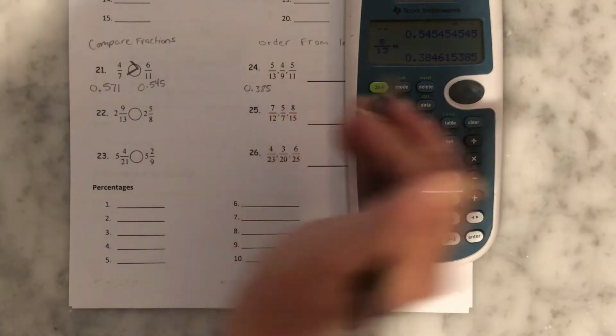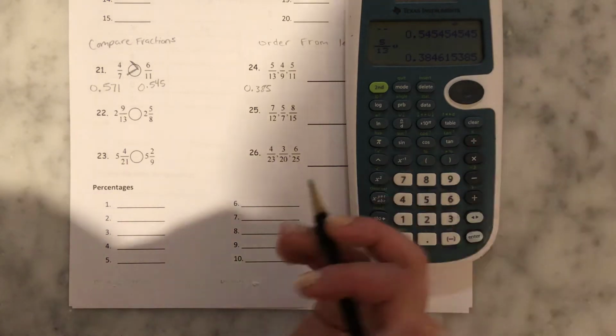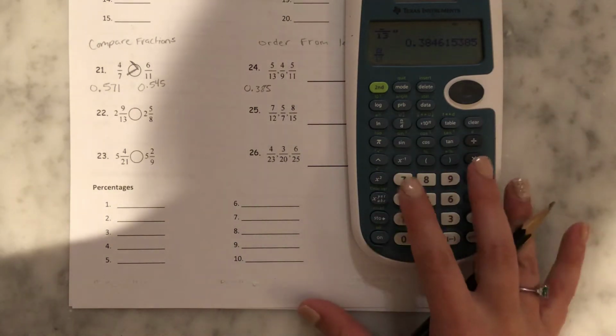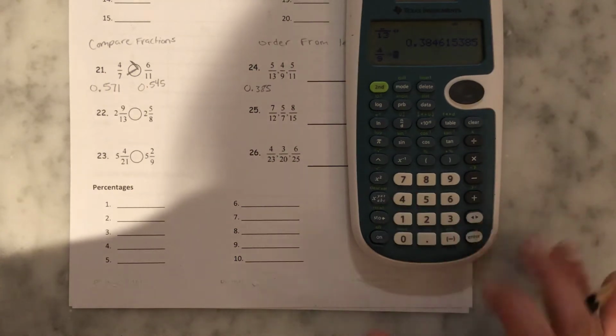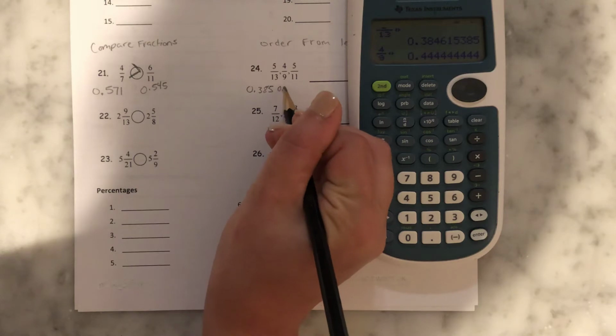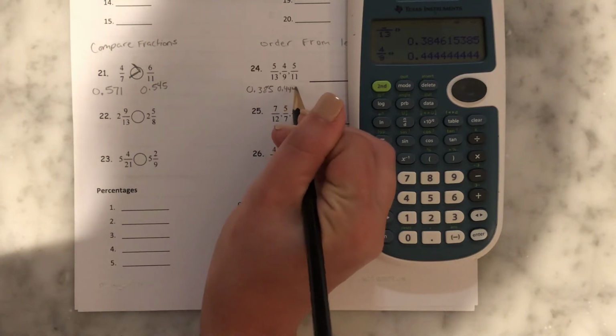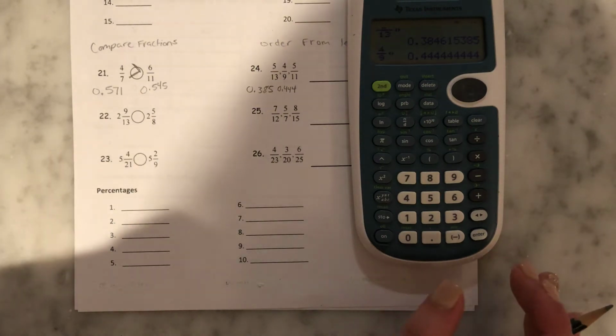Now this one, I only can fit this much on my screen, 2 numbers. So I probably do want to actually write this one out. So 4 over 9 and toggle key. Okay, so that gives me 0.4. And I'm going to write all 3 of them out. Even though I know it's repeating on forever, it helps me to be able to compare.